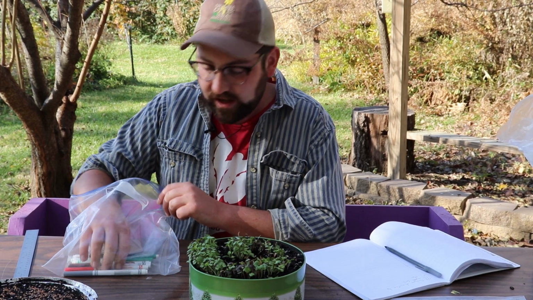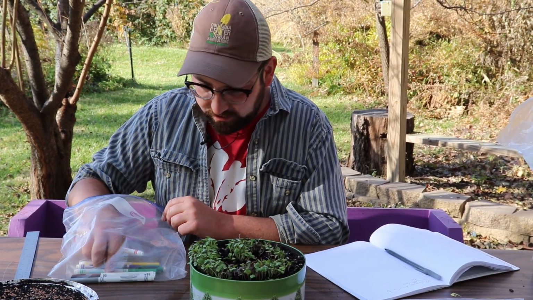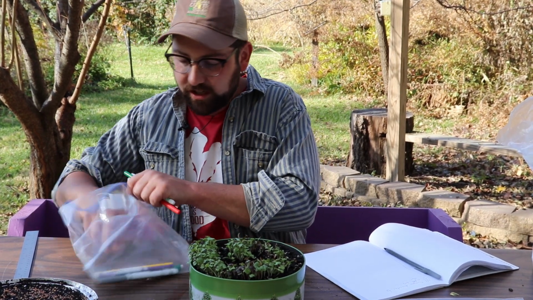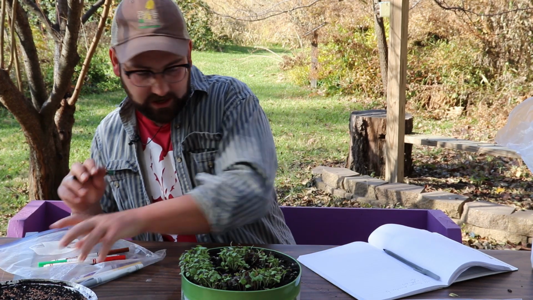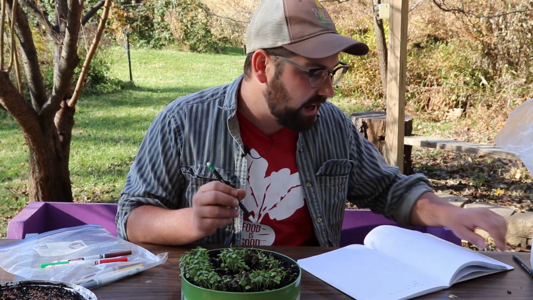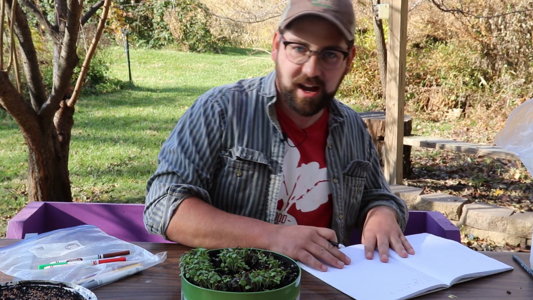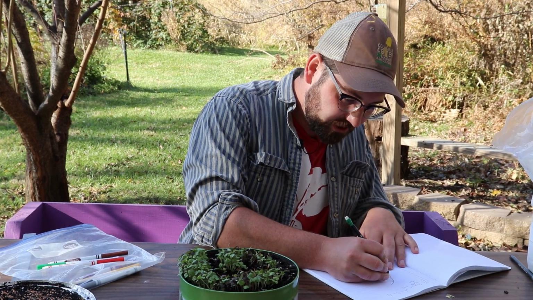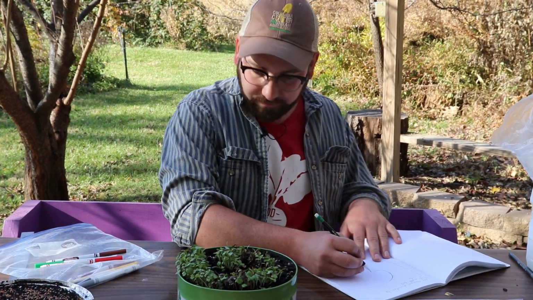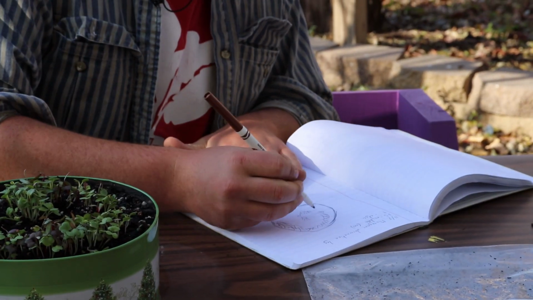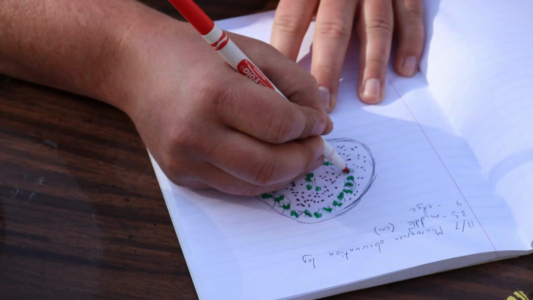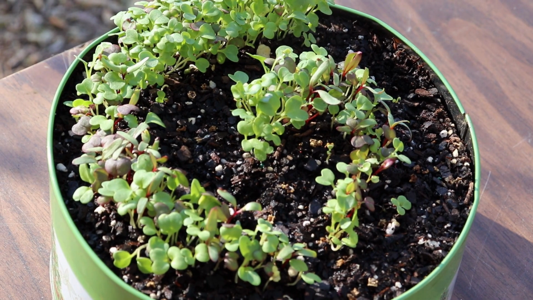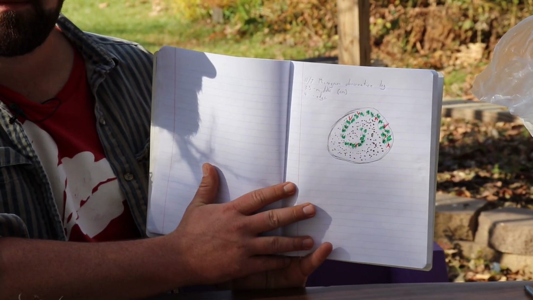a little rendition of your microgreens. So I'm gonna get a couple colors out here, a pencil, and I'm just gonna do a quick sketch of how this looks. And it's okay if you're not a fantastic artist, because I promise you, neither am I. We just wanna get a nice little, just a rough sketch of how these are looking. And there we have it, a very rough sketch of our microgreens.